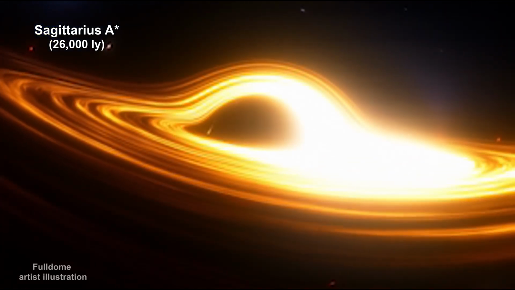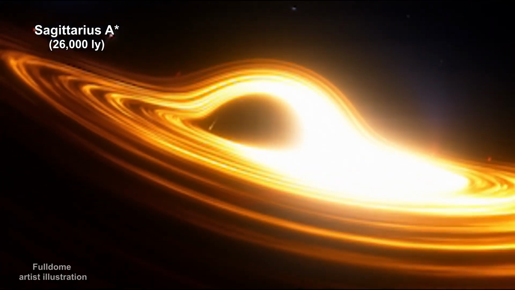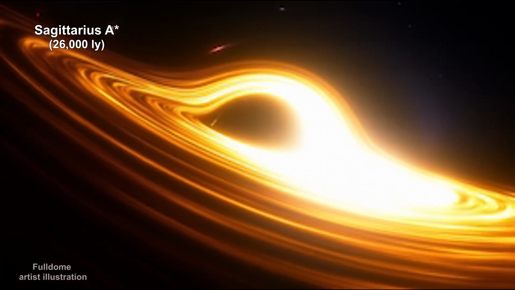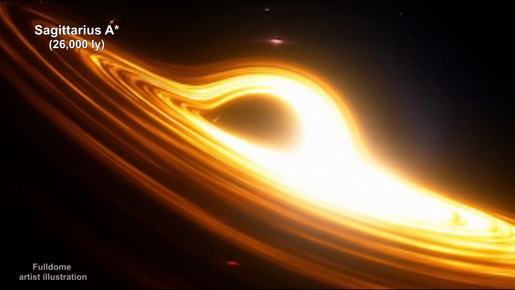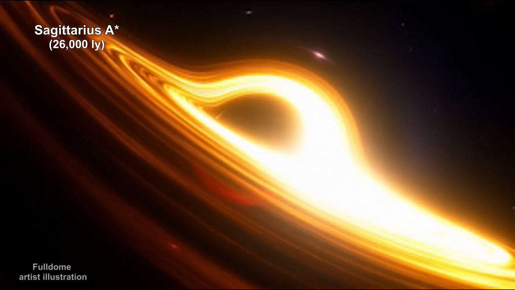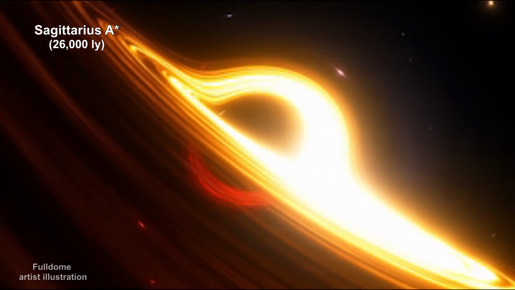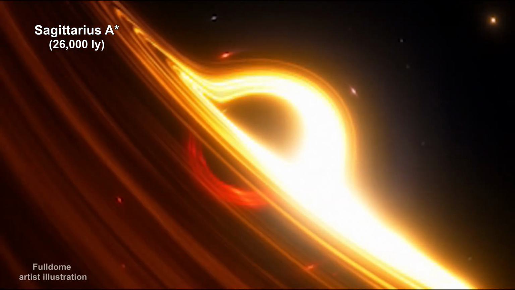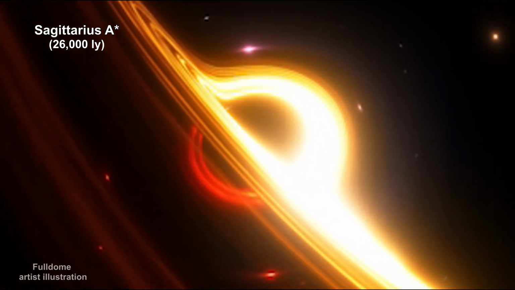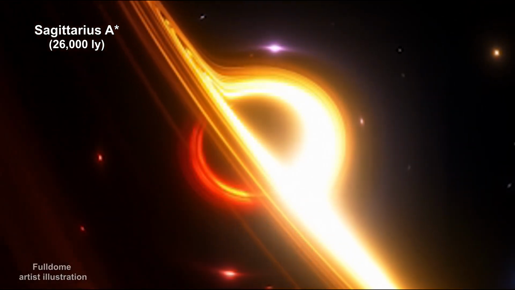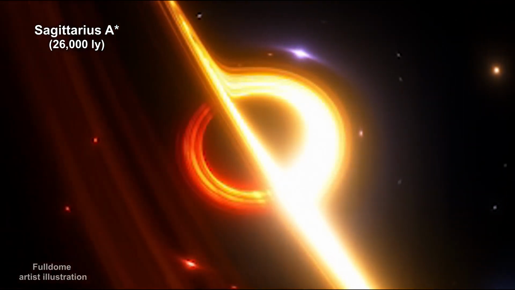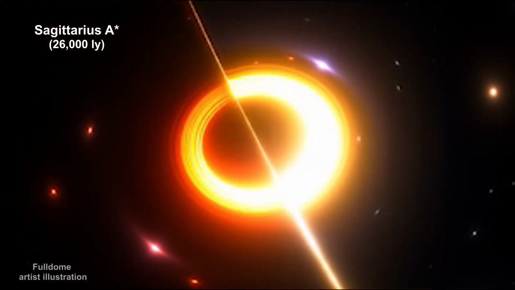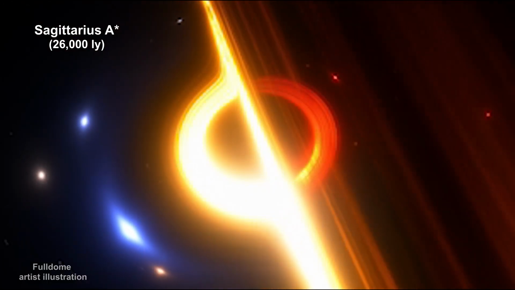There are three classifications for black holes based on their mass: stellar, with masses up to 10 times the mass of our Sun; supermassive, with millions or even billions of times the mass of our Sun; and intermediate, with masses somewhere in between. Sag A star is a supermassive black hole.